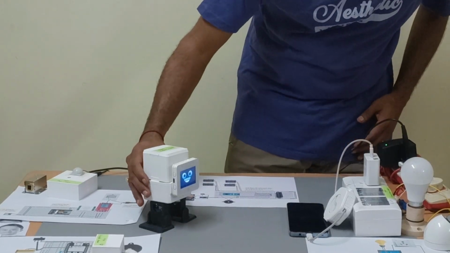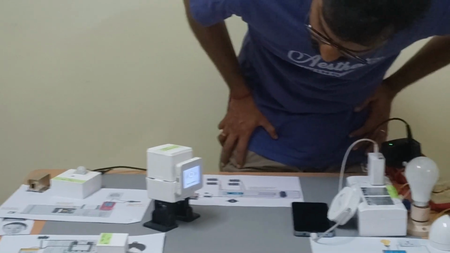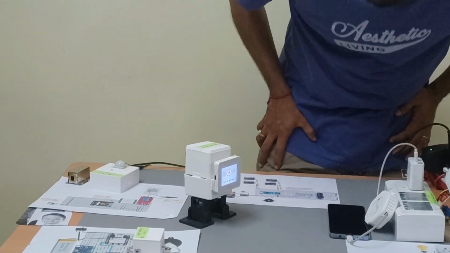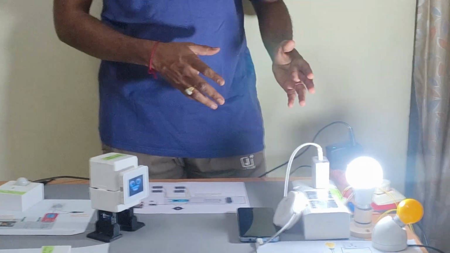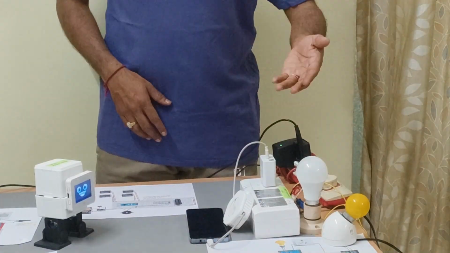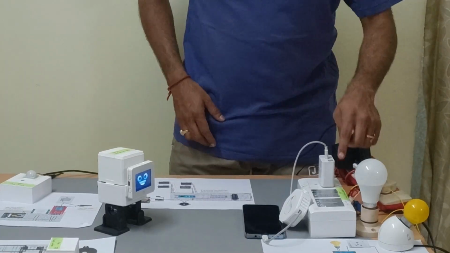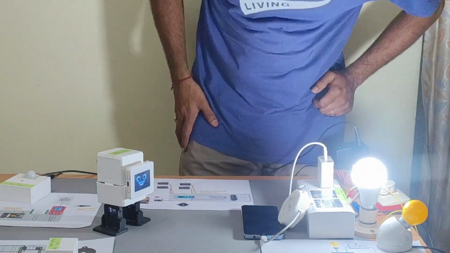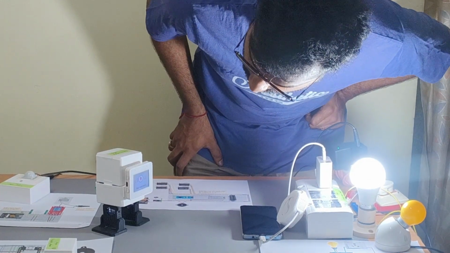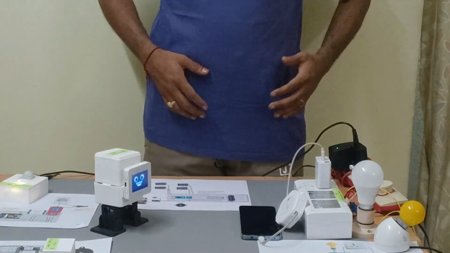Hi ESP. Turn on light 1. Okay. This turns on light 1. And if I manually want to switch it off, I can do that by just touching the switch. I can also give a command to switch off, and that will also be fine. Hi ESP. Turn off light 1. Okay. So it will turn off light 1.